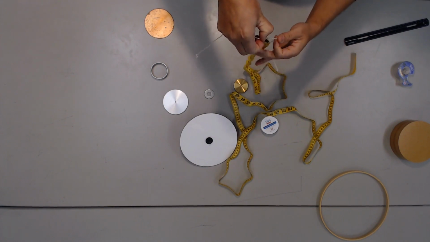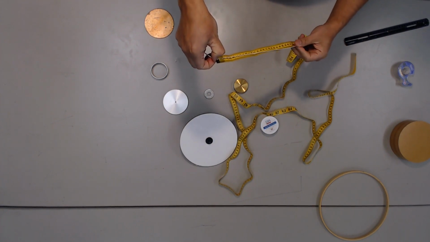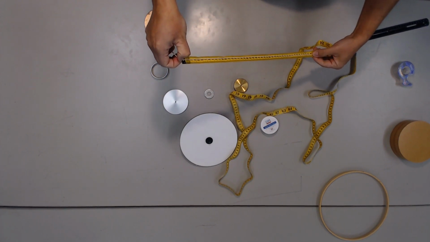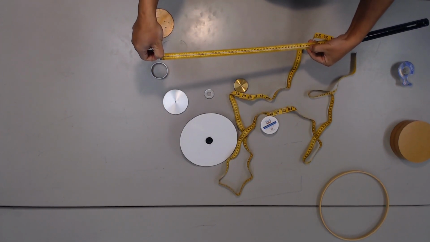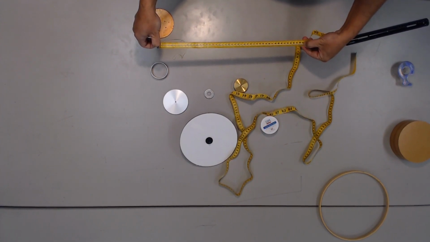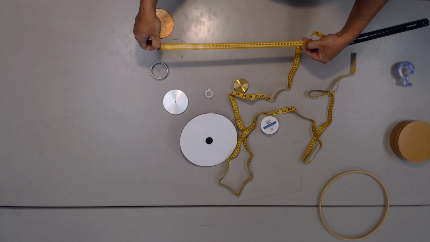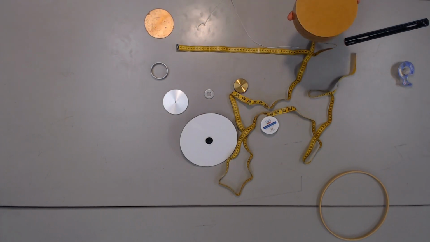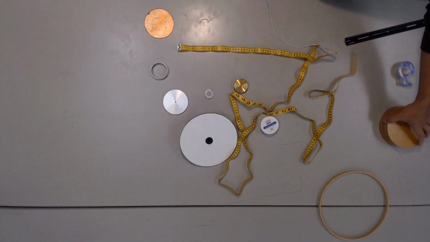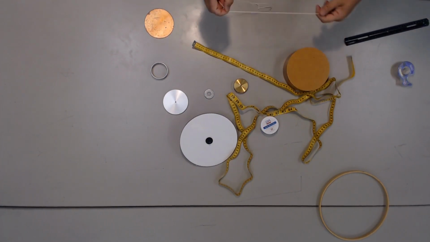While measuring this, you need to stretch the tape so that you get the right distance. It's slightly less than 47. I would say it's 46.8. So the circumference of this one is 46.8. Now we need to measure the diameter. We'll do the same thing that we did before.